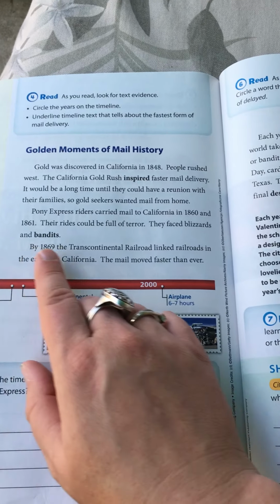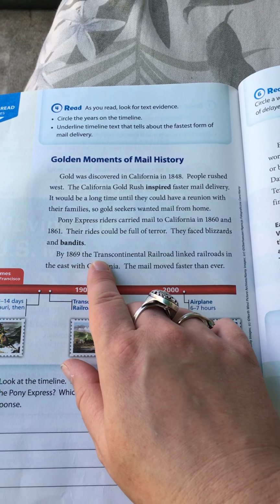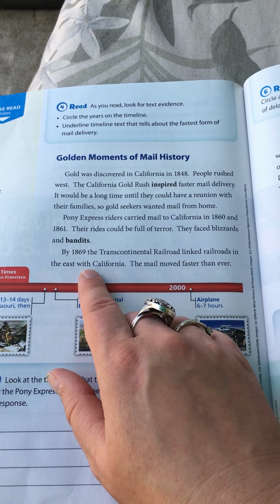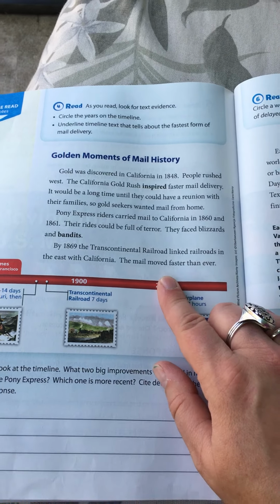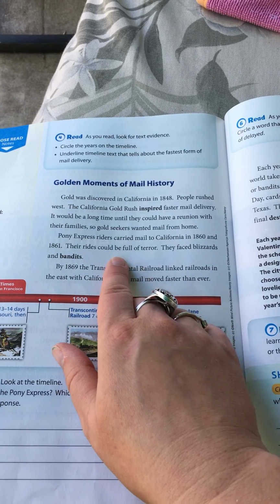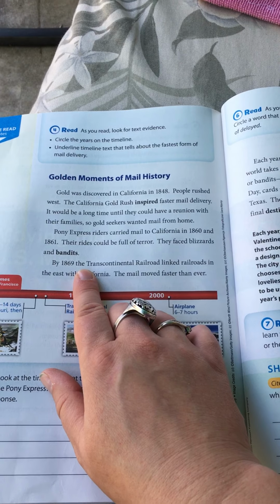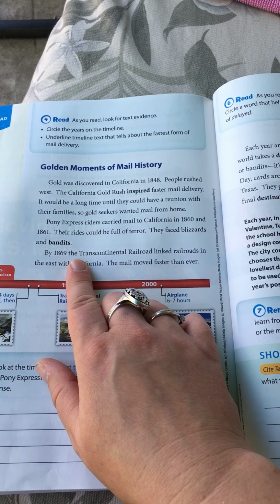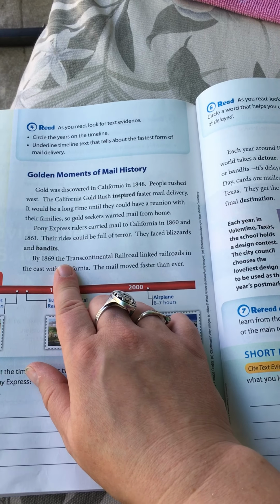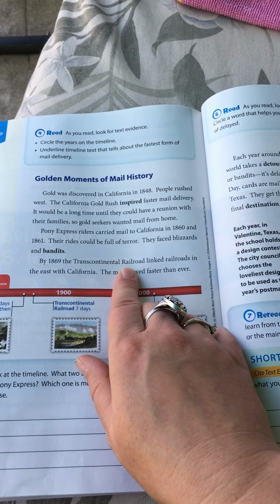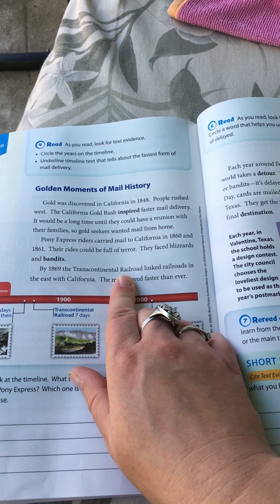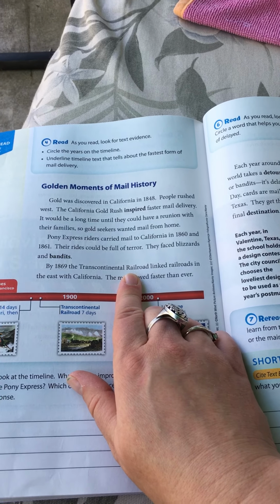In 1869, the Transcontinental Railroad linked railroads in the east with California. The mail moved even faster because now we have a new word here, transcontinental. The continent that we live on is North America. Trans is transportation or movement. So this means that the railroad now went from the East Coast to the West Coast. And so you could get mail all the way across the country.